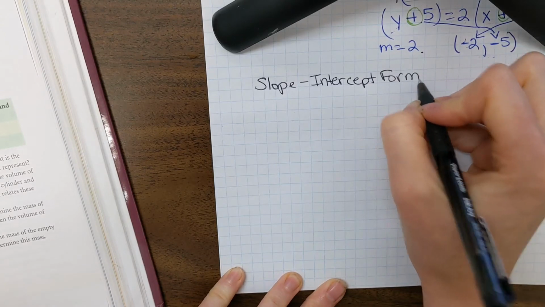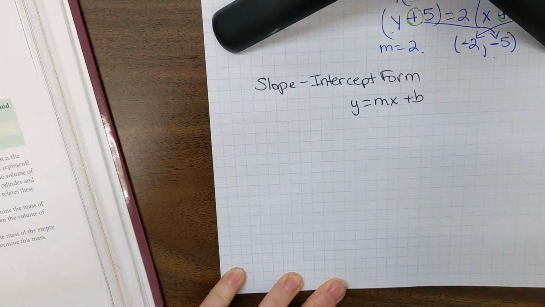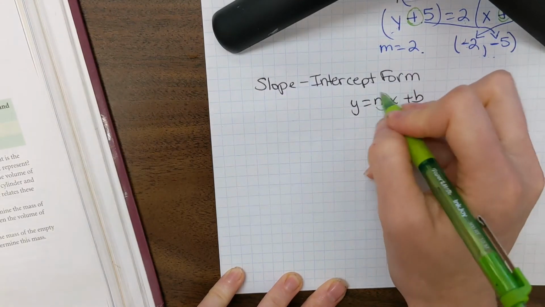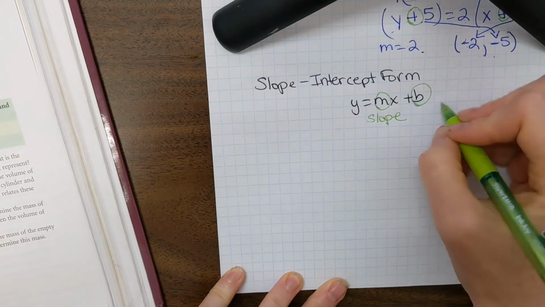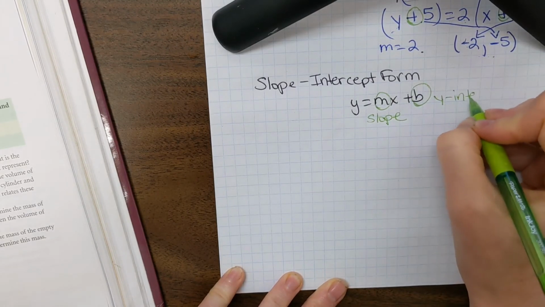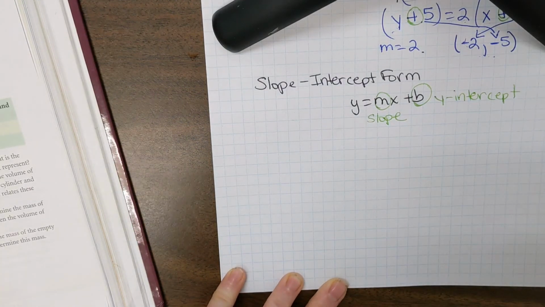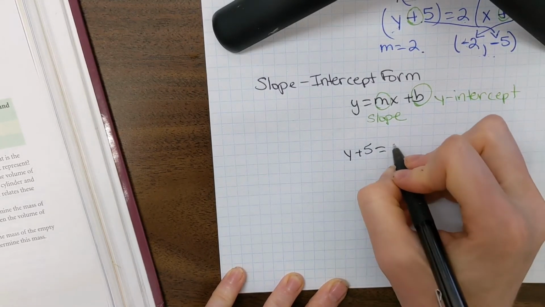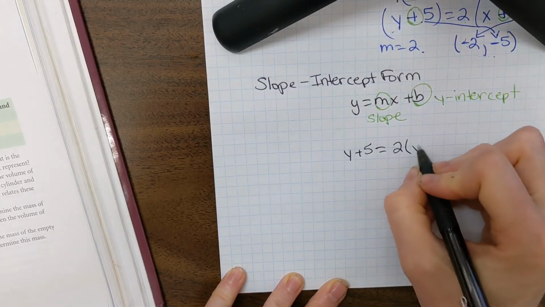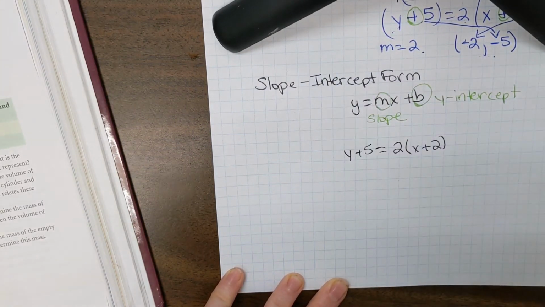So slope-intercept form is y equals mx plus b, where m is your slope and b is your y-intercept, or where the line crosses through the y-axis. So when I have my slope point form, I can transform it into this format, slope-intercept form.